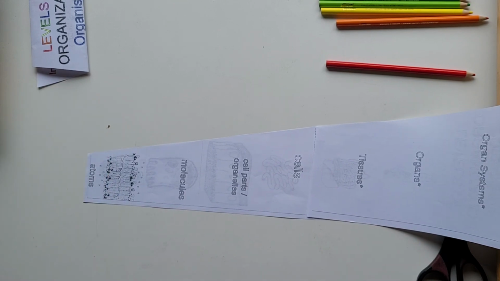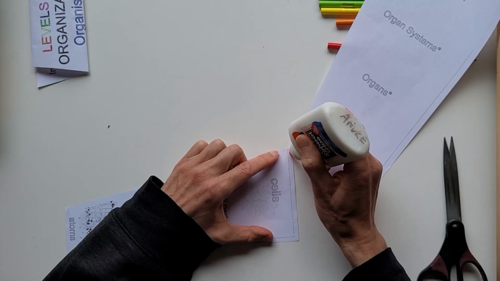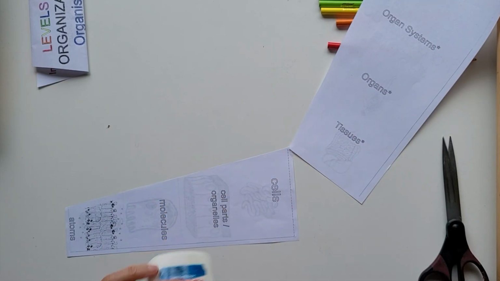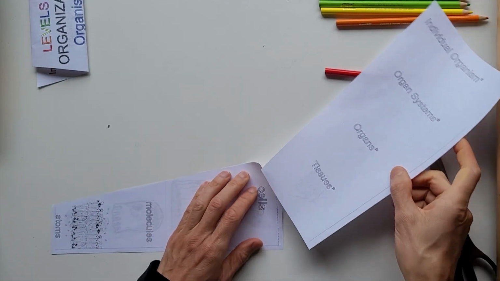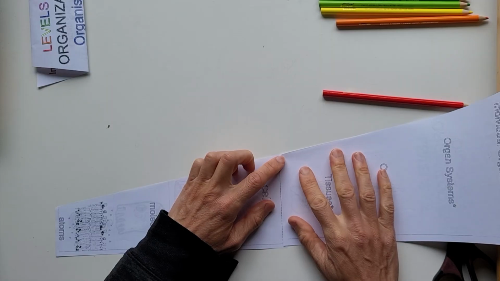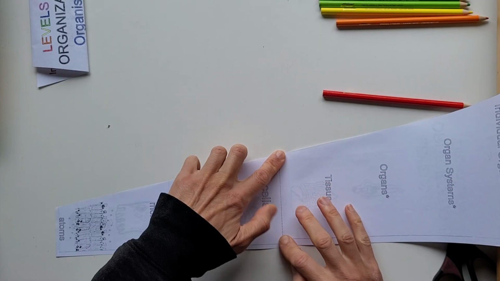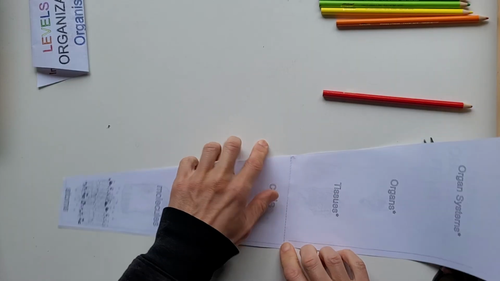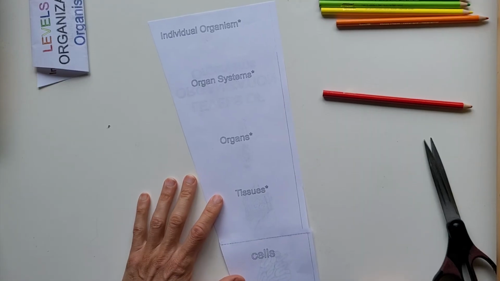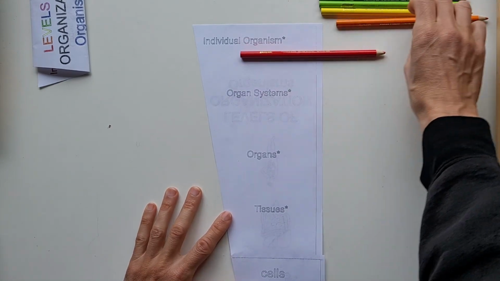And then you can glue it, making sure that the edge of the paper lines up with that dashed line. And then once you have that, you have the list of levels, and you can choose a color for each level.